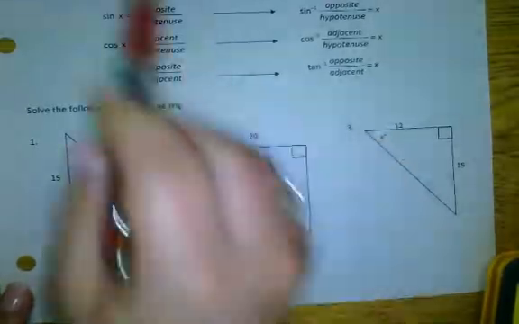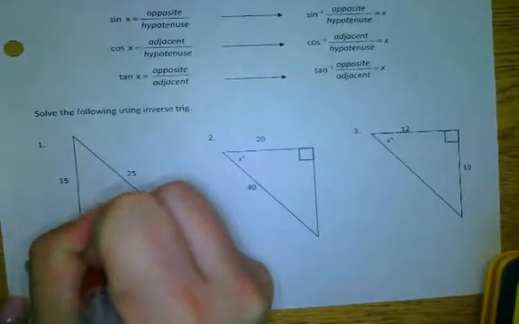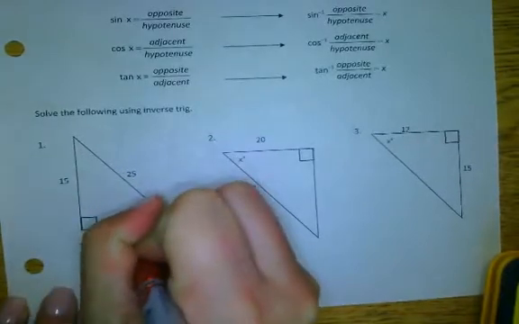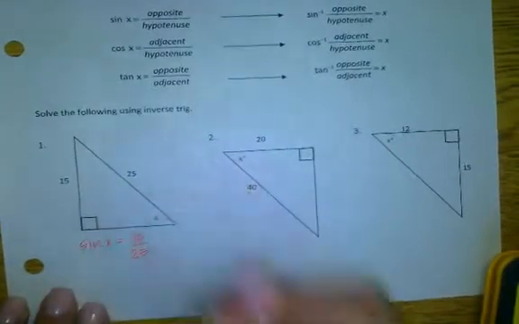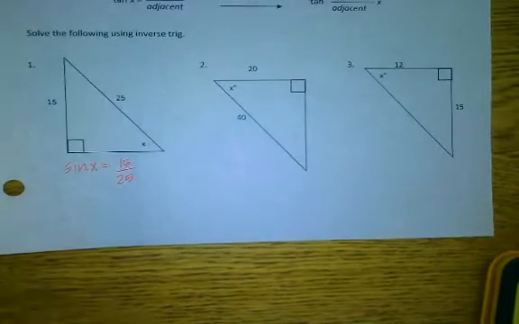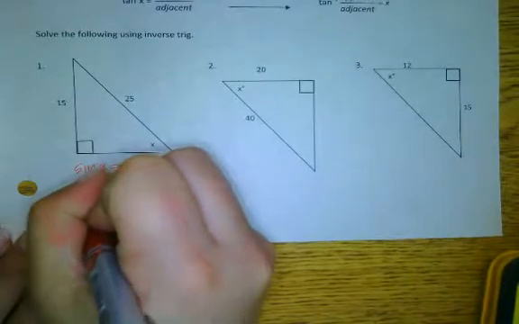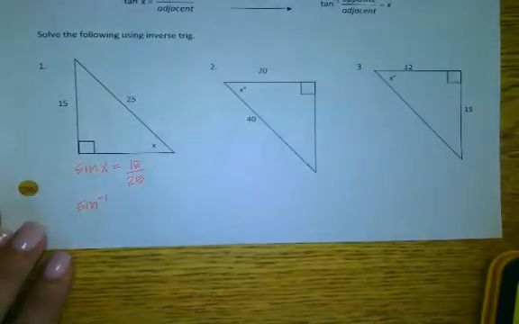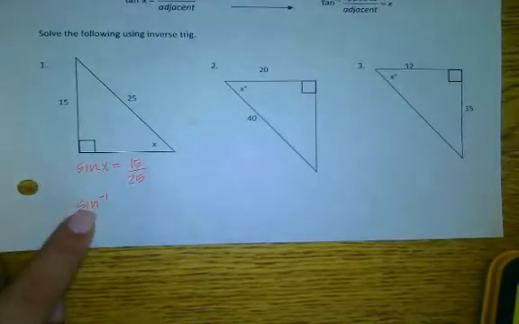Okay, so for number 1, these are the same 3 triangles as are up here, by the way. So I know that I have sine of x equals 15 over 25. All I have to do is now take the inverse. So I'm going to write sine inverse, which is just the exponent -1.